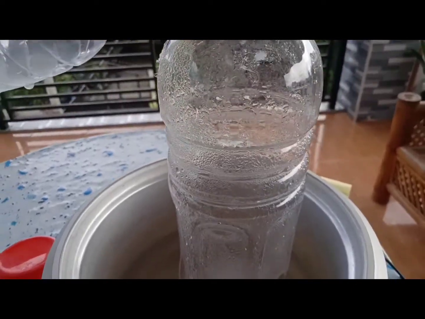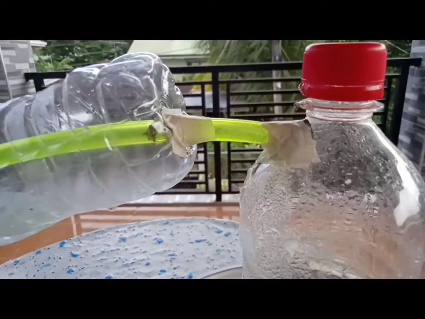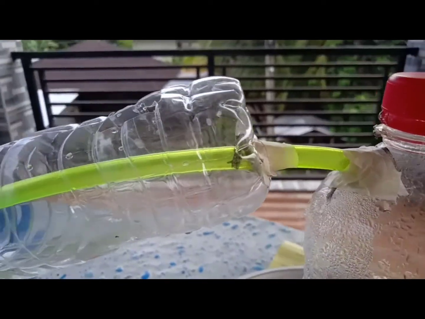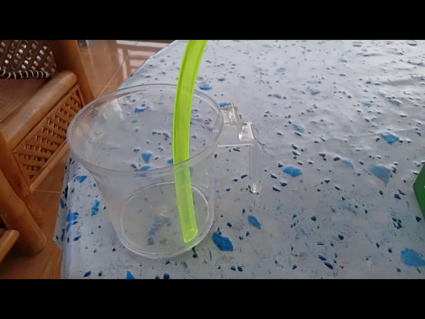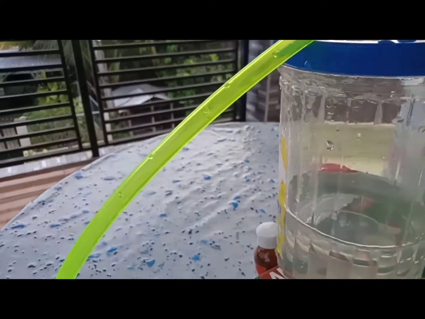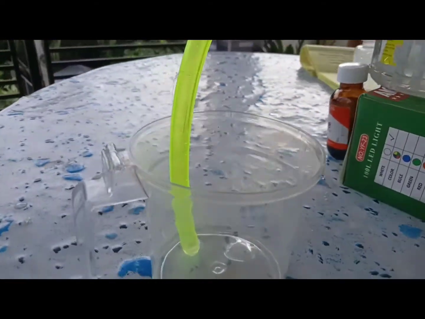And after more minutes, this vapor will start to condense and will pour out into the container. Now the vapor is starting to pour out, filling the container.